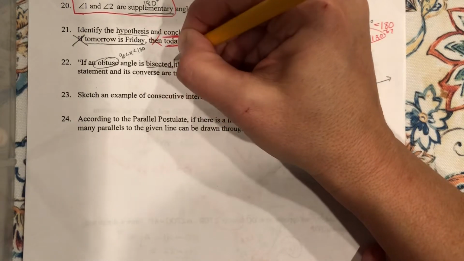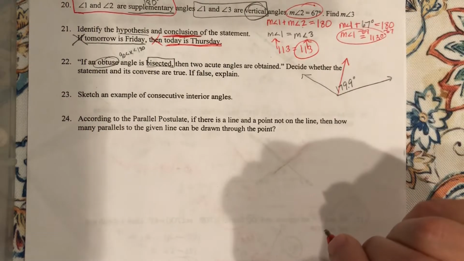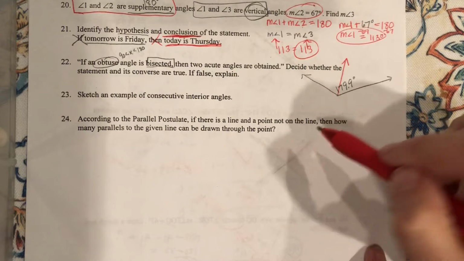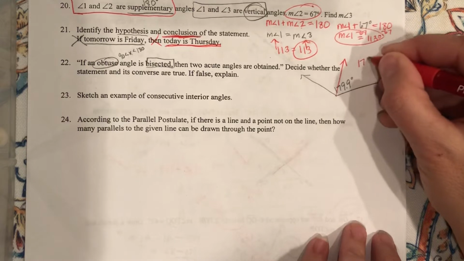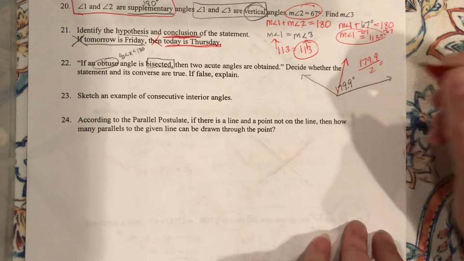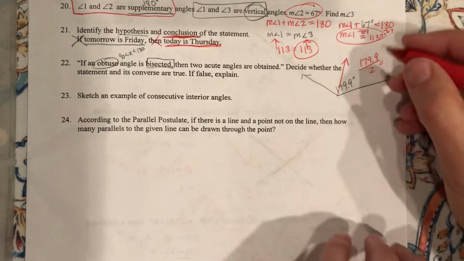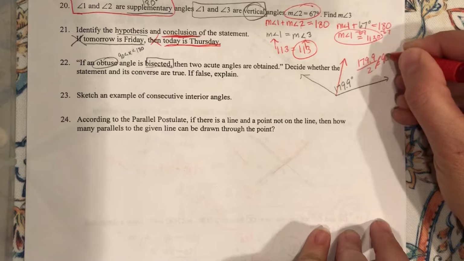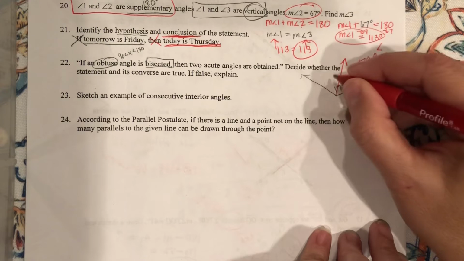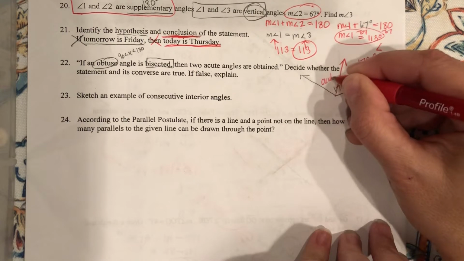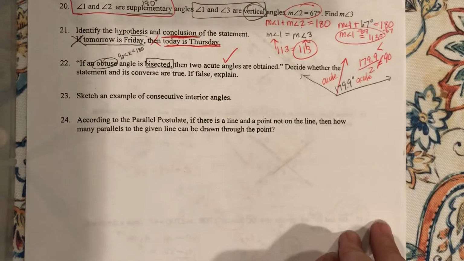If I bisect it, if I cut it in half, am I going to get two acute angles? Well, let's see. If I cut it in half, what is 179.9 divided by 2? Well, what for sure do you know it's not going to reach? It is not going to be equal to 90, right? It is going to be less than 90. So the answer is yes. These will both be acute. Okay, so the original statement is true.